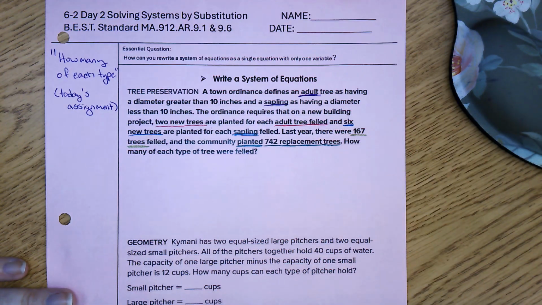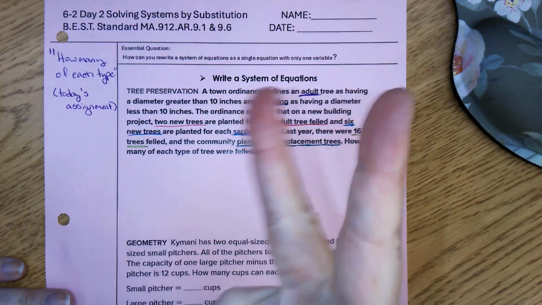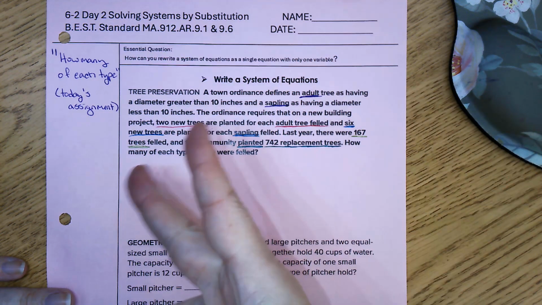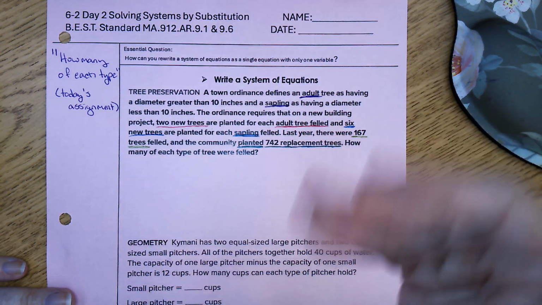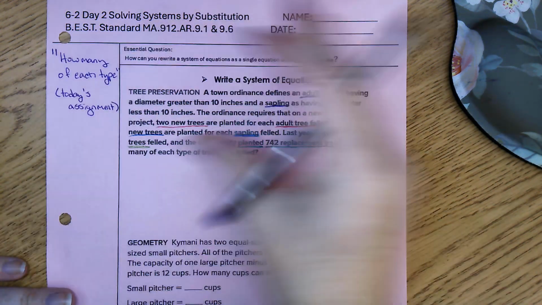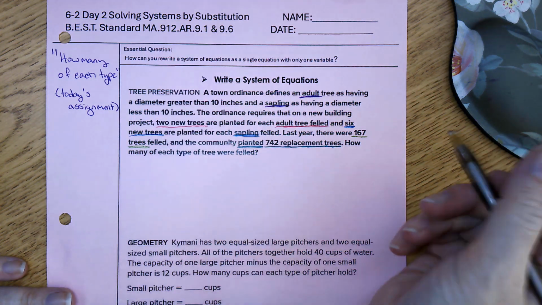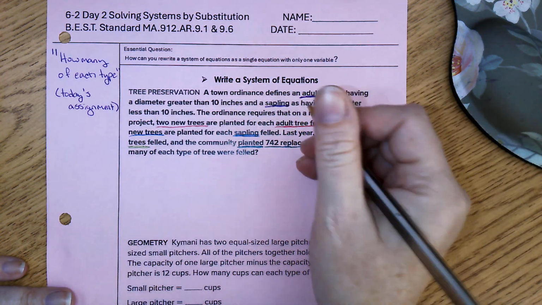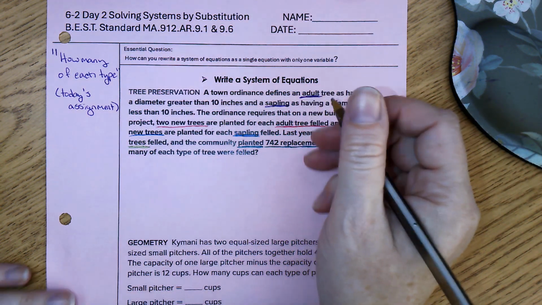Okay, so we're going to define our variable, and to define our variable, we are going to look at the subject. Okay, so what are we talking about in this whole thing? Well, we're talking about our 2 types of trees. We got our adult trees and our sapling trees. So those are your subjects of this little word problem. So we are going to use those to define our variables.